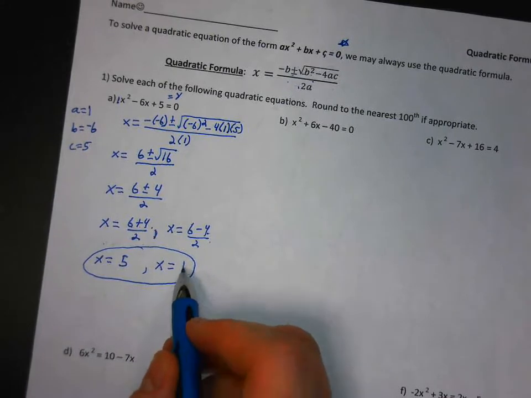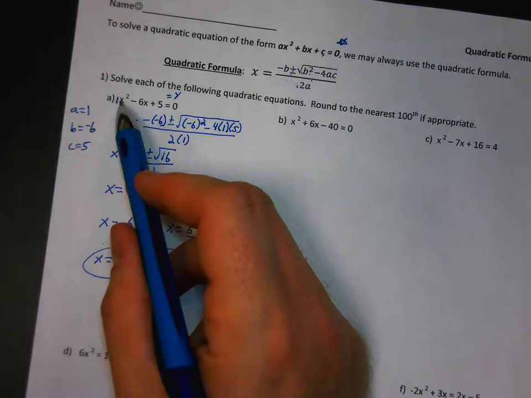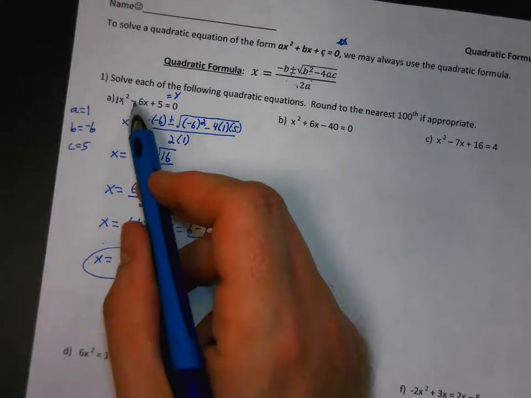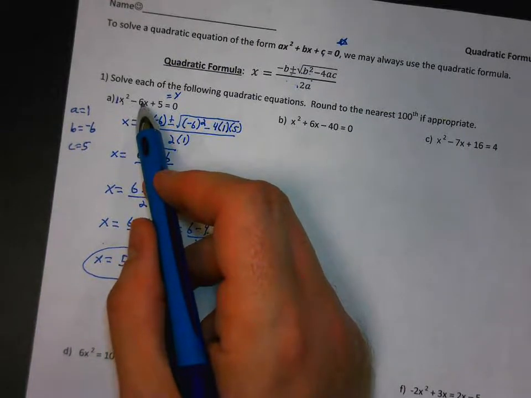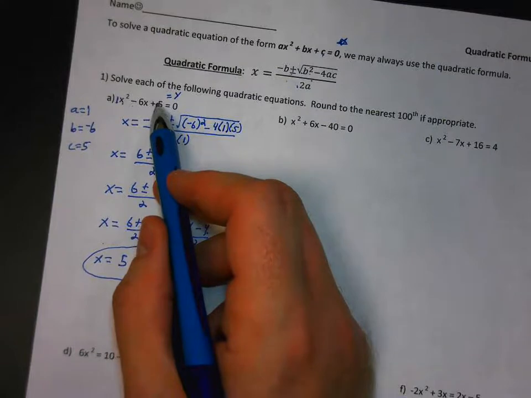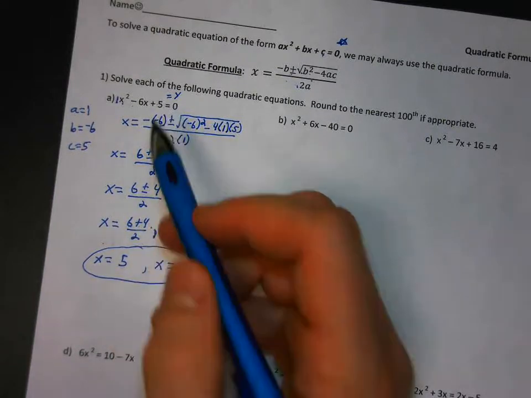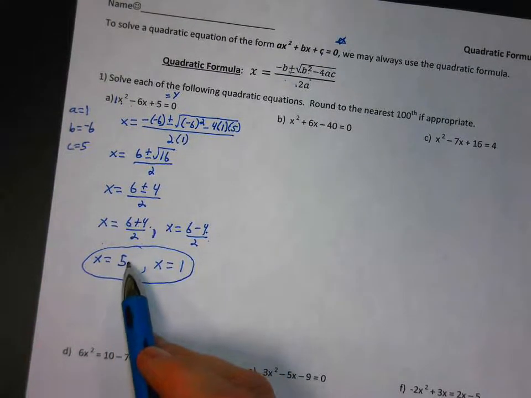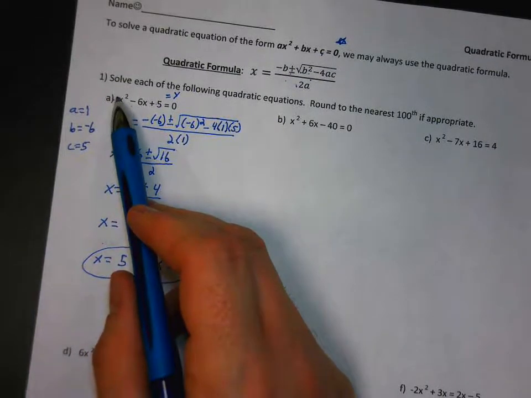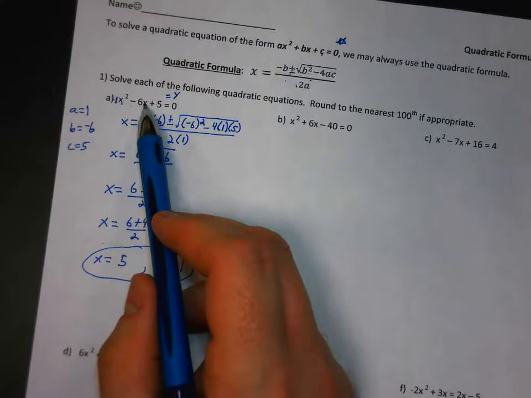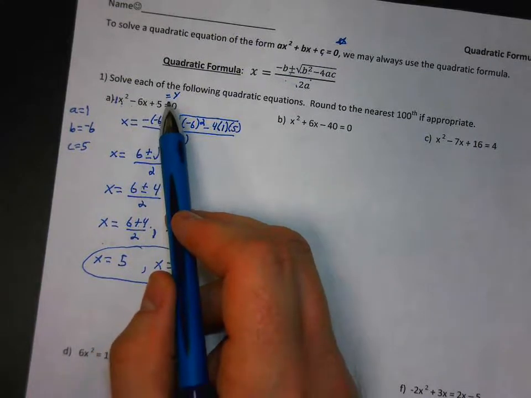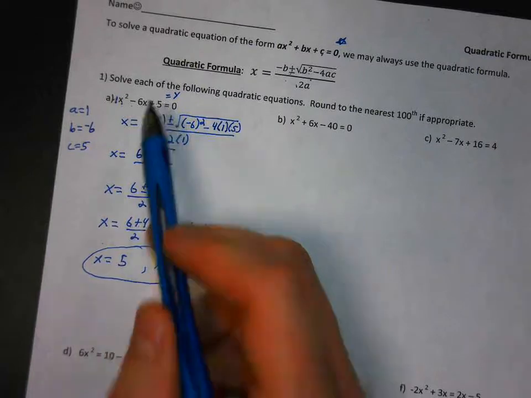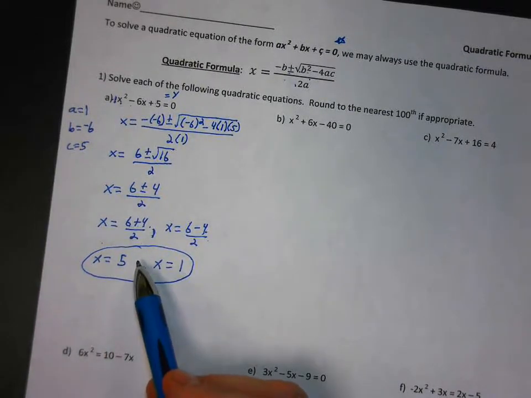Okay, if you were to put 1 in and check your answer, 1 squared is 1. And then if you do 6 times 1, that'll be 6. So we have 1 minus 6, which is negative 5, plus 5 will give you 0. So that does check. And if you plug in the 5, that'll work also, just very quickly. 5 squared is 25, 6 times 5 is 30, so 25 subtract 30 is negative 5, plus 5 will give you 0 again. So those two answers check.